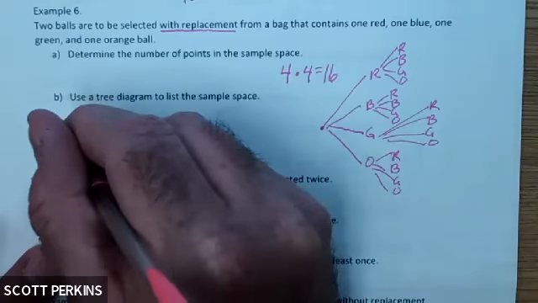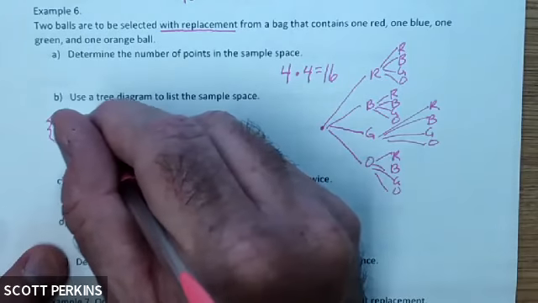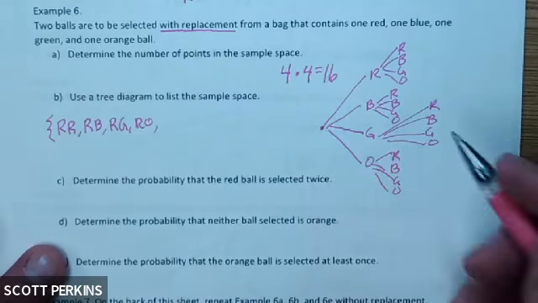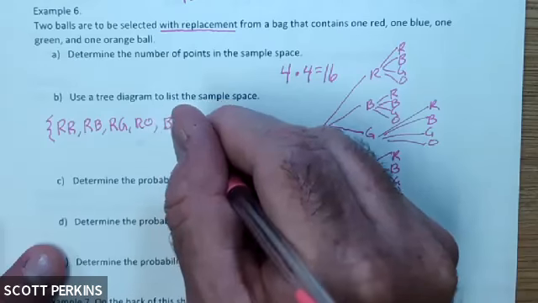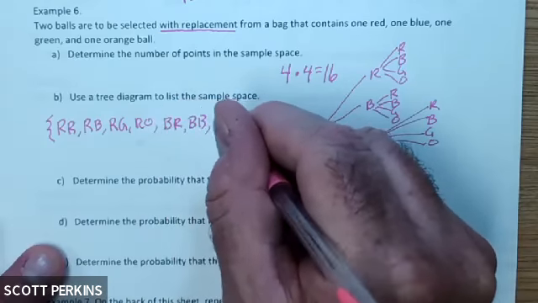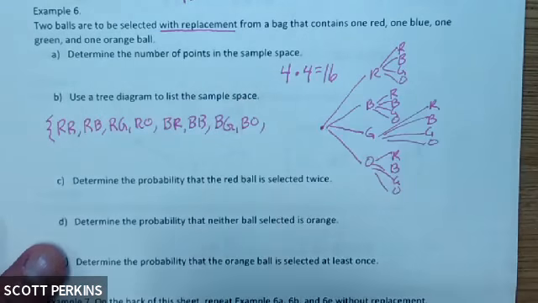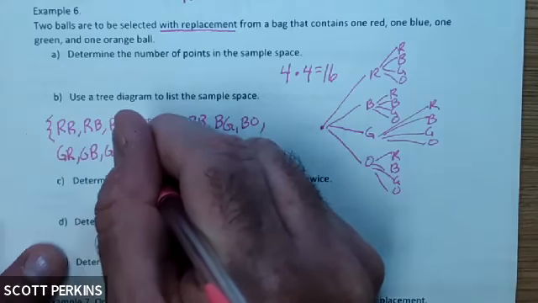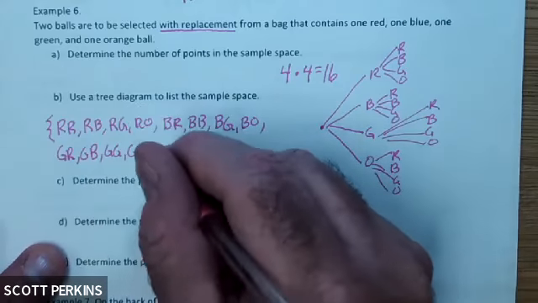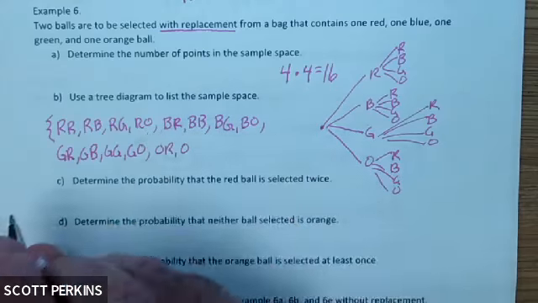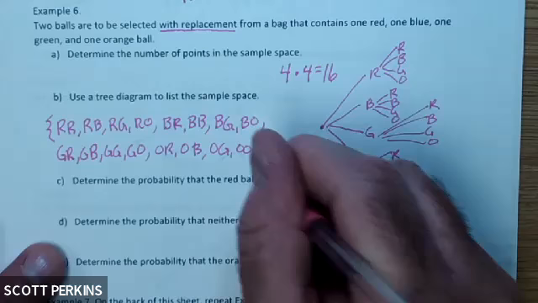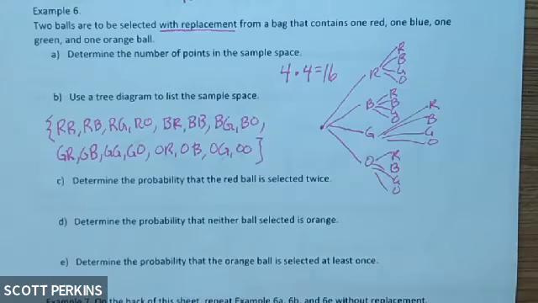So we could get red, red, red, blue, red, green, and red, orange. And with the blue one, we could get blue, red, blue, blue, blue, green, blue, orange. Then with the green one, we could get green, red, green, blue, green, green, green, orange. And last but not least, we could get orange, red, orange, blue, orange, green, and then orange, orange. There it is.